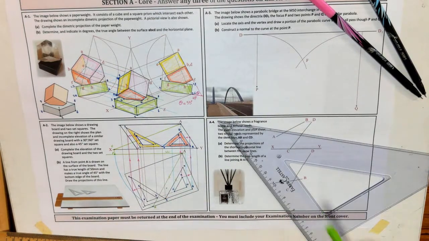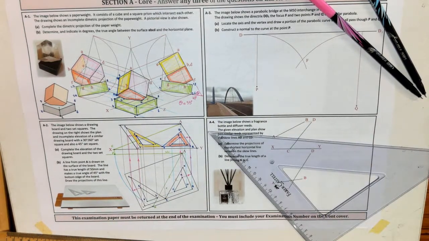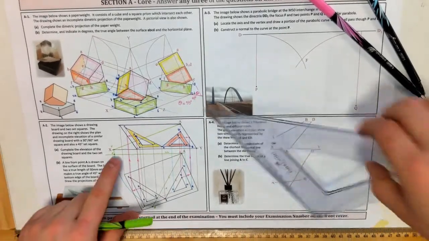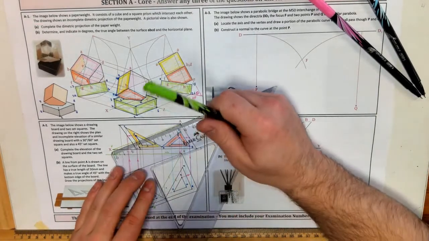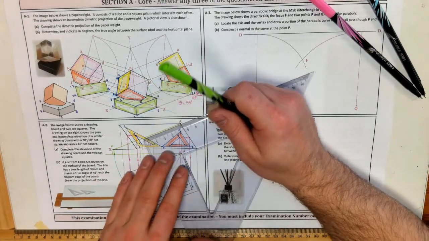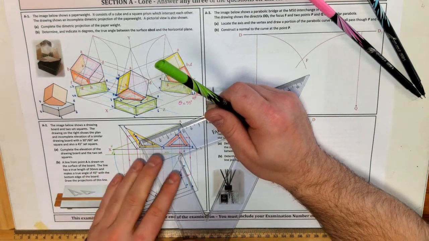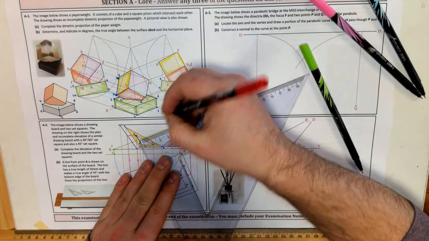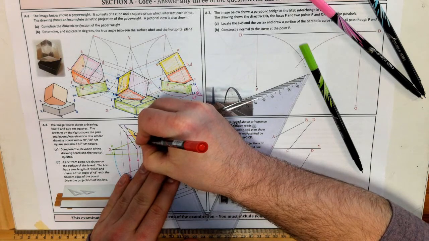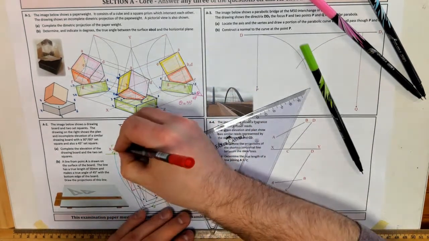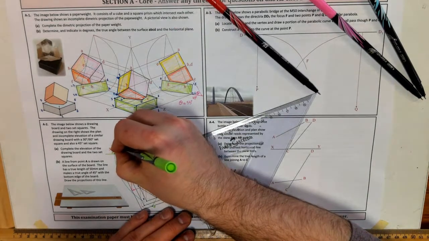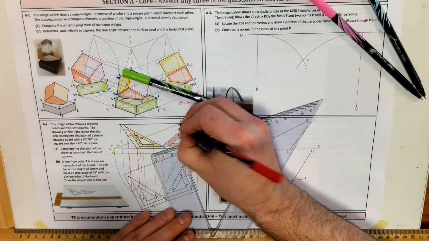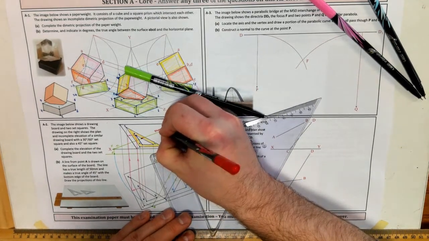Now, when I join N back to A, that is the true length of the line AN as we see it. Apologies, my stuff is falling all over the place. So what we can do is mark a true length on it: the 50 mil that was in the question. I'll use a bit of red for this. I'm going to mark out 50 millimeters, which gets me a point around here. That's the 50 mil, so that's the TL. I'll put in a set of little arrows there to show you 50 mm. Now that's not the final position yet.